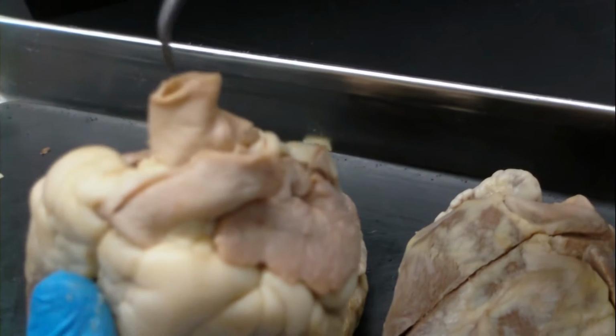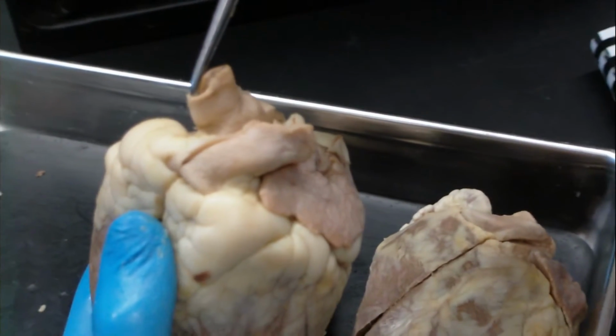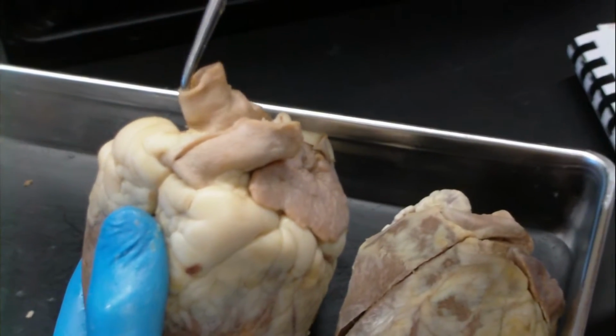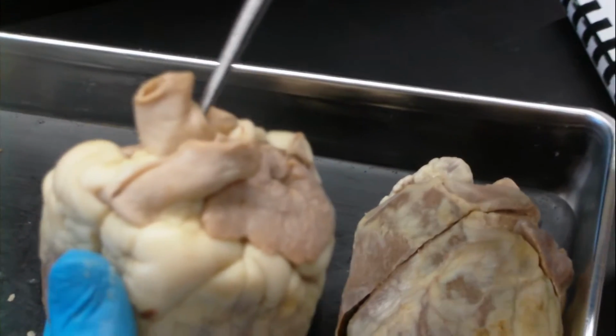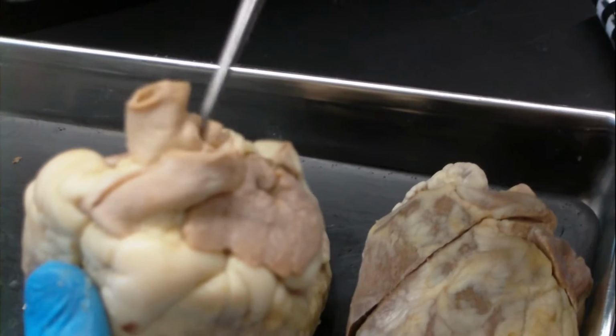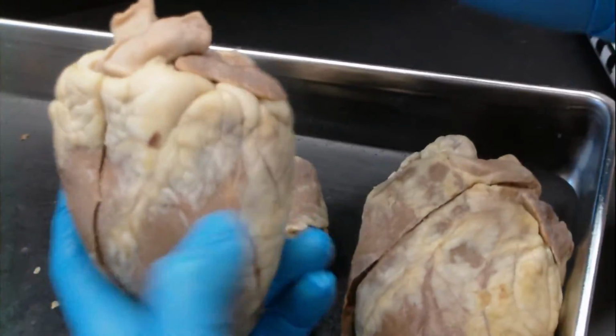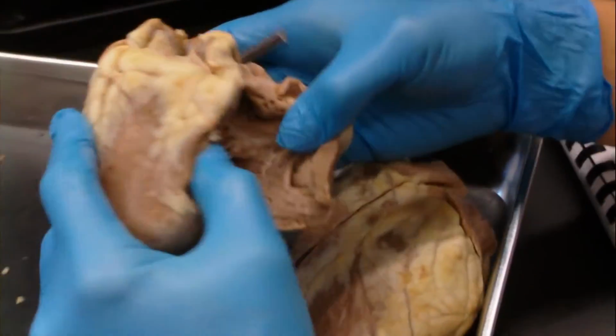Brachiocephalic is what? An artery? Trunk or artery. Brachiocephalic, left common carotid, left subclavian artery. I don't know what else you want to know.